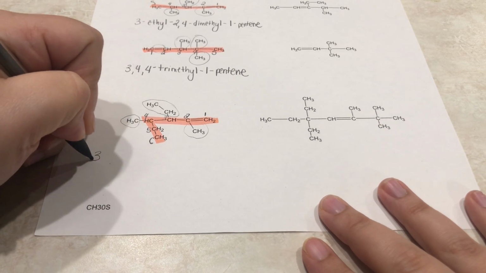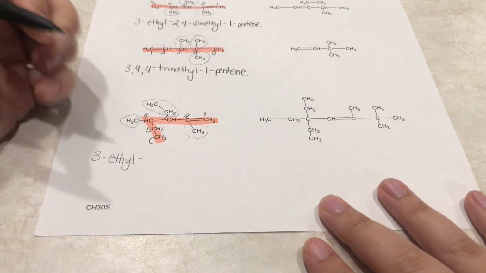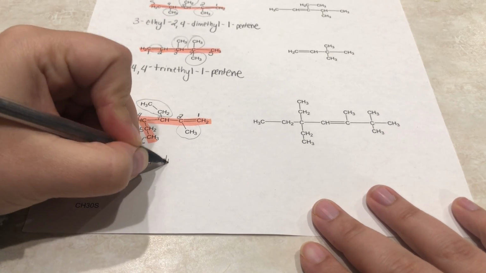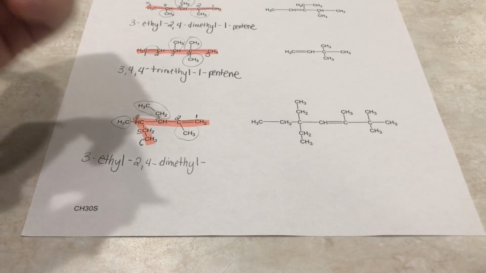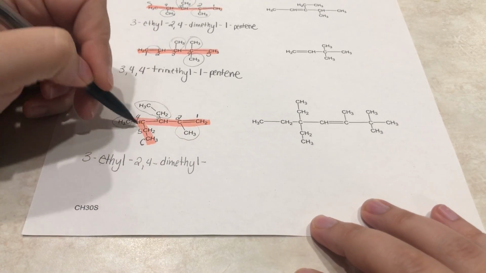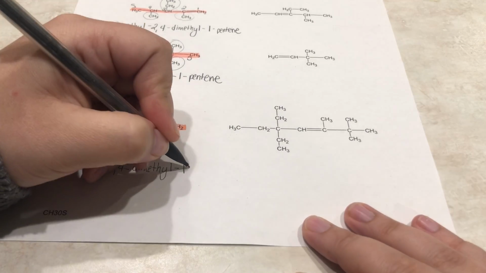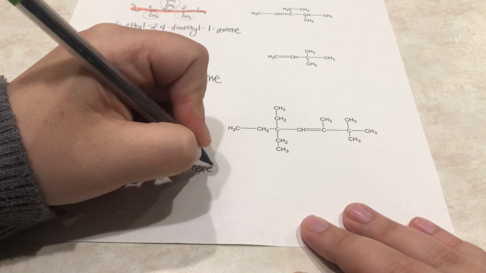So this is a 3-ethyl, 2,4-dimethyl. Those are all 3 side chains. And then the double bond comes after the 1st carbon. The prefix for 6 is hex. And it's an ene ending. 3-ethyl-2,4-dimethyl-1-hexene is the name of that organic compound.